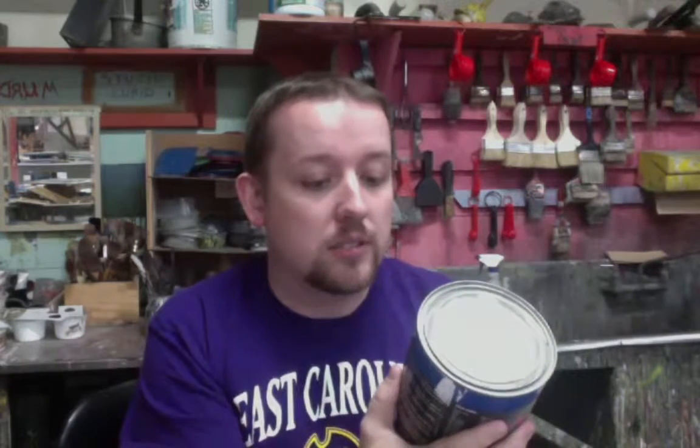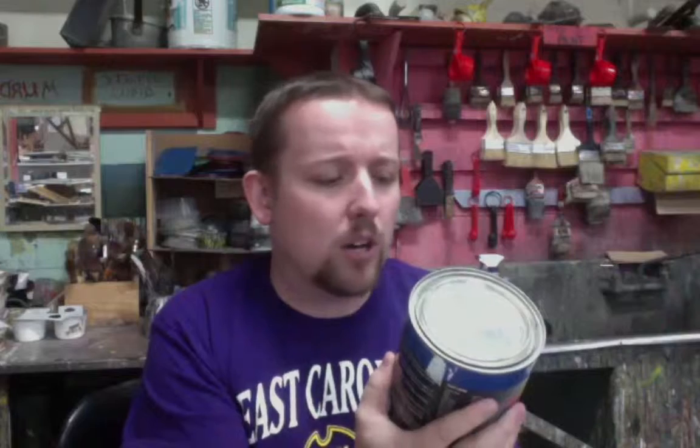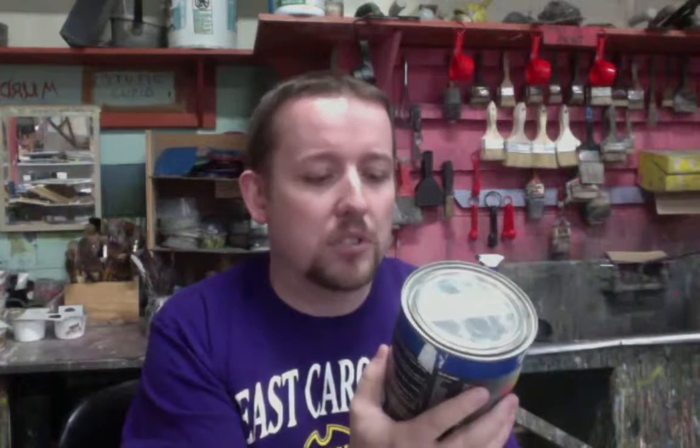So add up to 2 to 3 parts water for a brilliant opaque coating. So 2 to 3 parts water to 1 part of this is still opaque. You'd have to add even more water for it to even become a wash. So that gives you an idea of how much paint is really in this container.